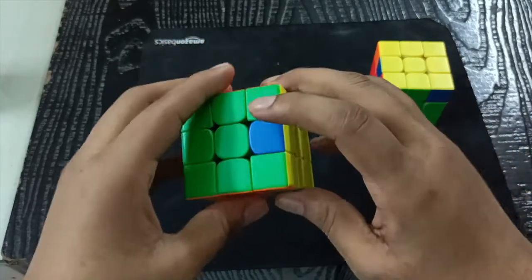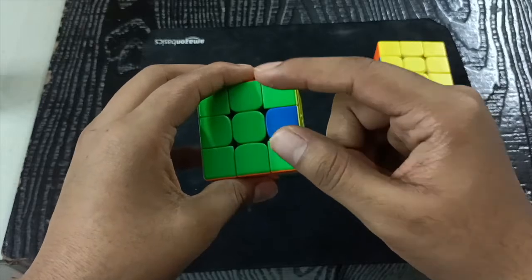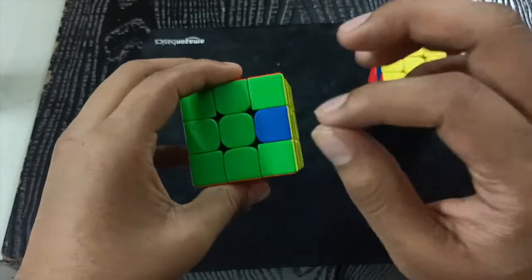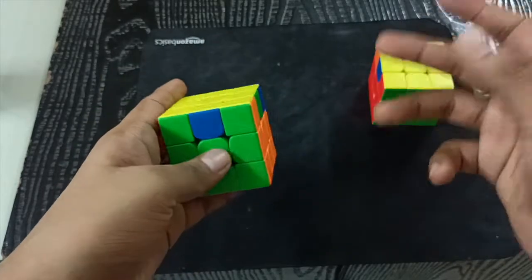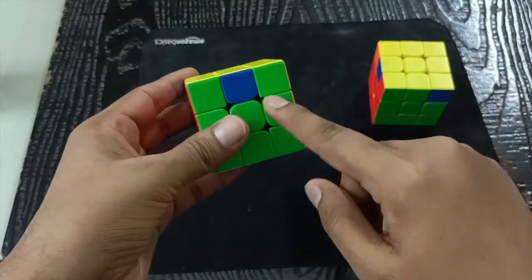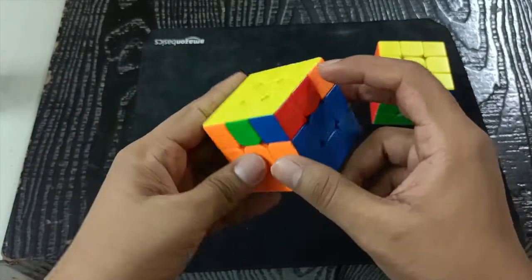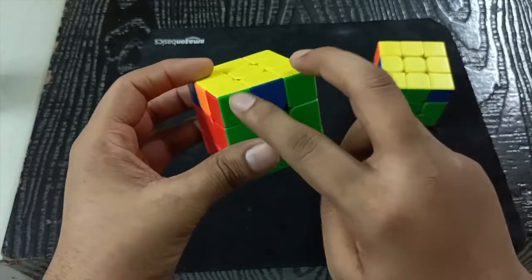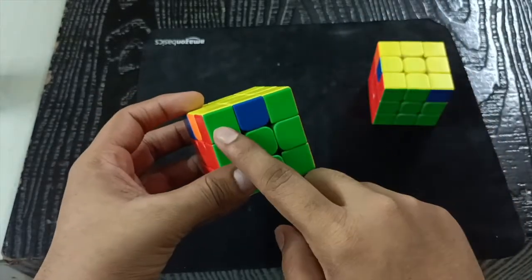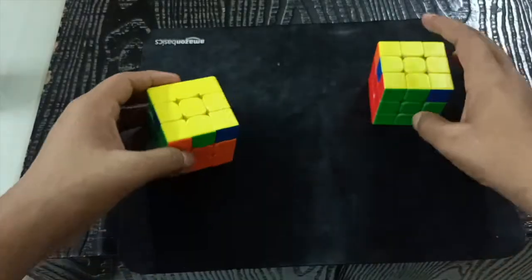Now the first case will be in which you have one pair of adjacent corners solved. I'll repeat, one pair of adjacent corners solved. Now what does that mean? As you can see, this is green and this is green. Now as you can see, this green and green are in the correct position, right? However, these are not. So you can say that one pair, that makes two adjacent corners, since they're side by side, and they are solved, right? So this is the first case.